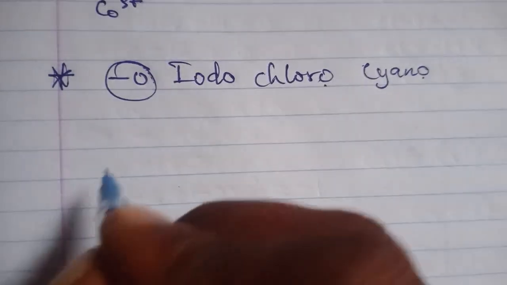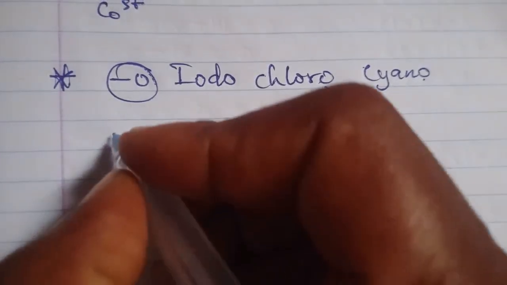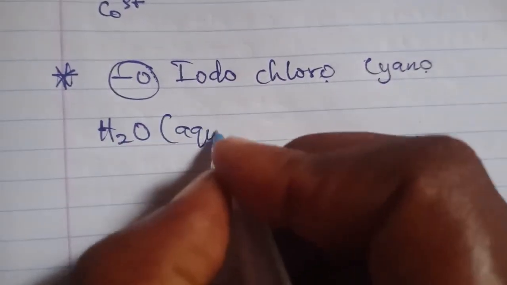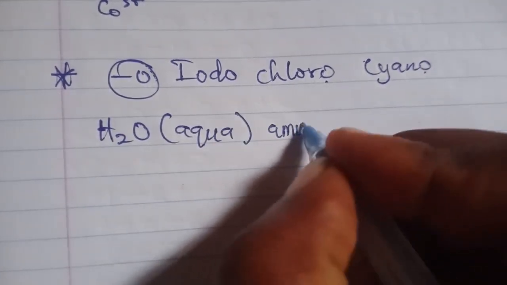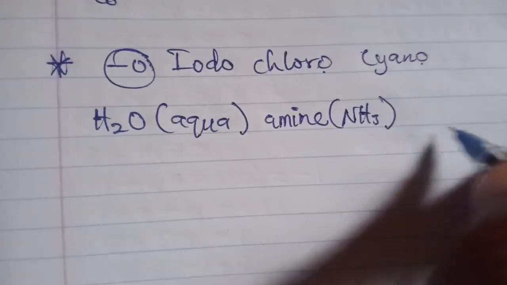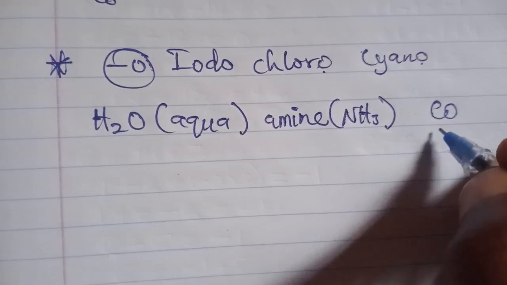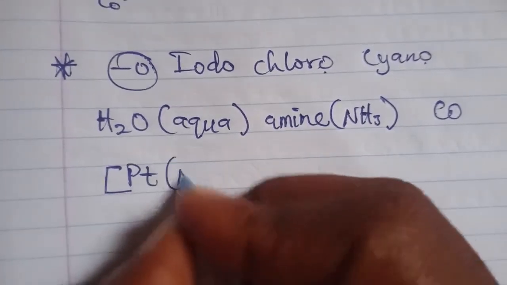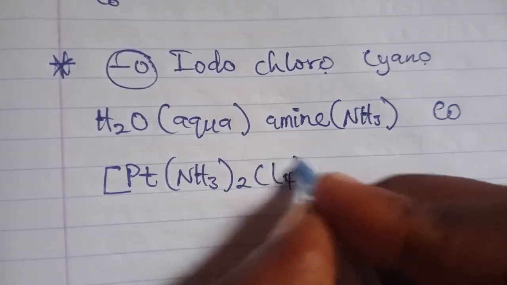For neutral ligands, the name given to them is, let's say, for example, if we have water, we call it aqua. If we have ammonia, we call it amine. If we have CO, we call it carbonyl, and so on and so forth. So let's look at this particular compound to name it using these rules.